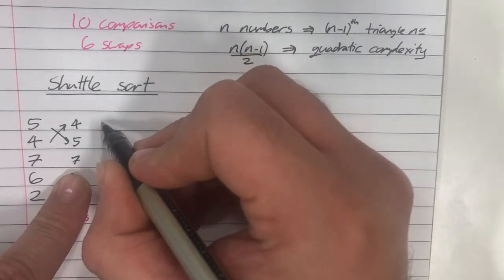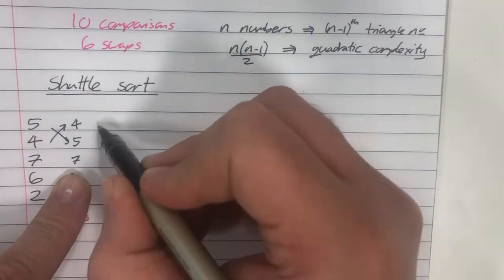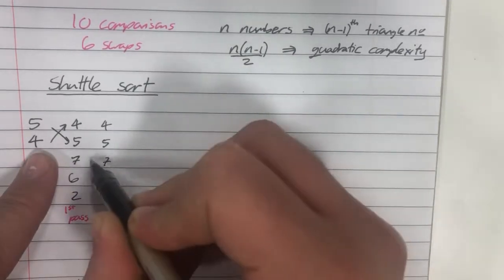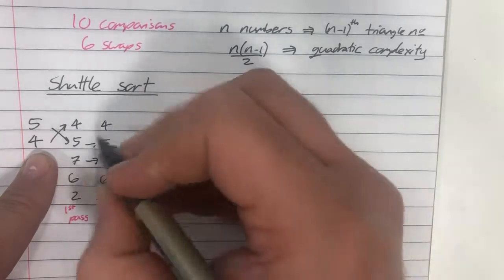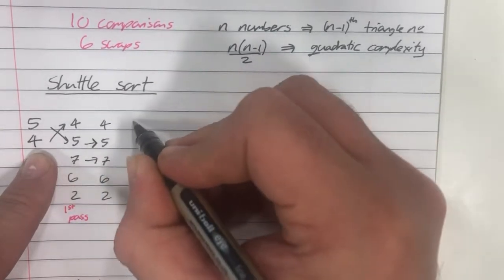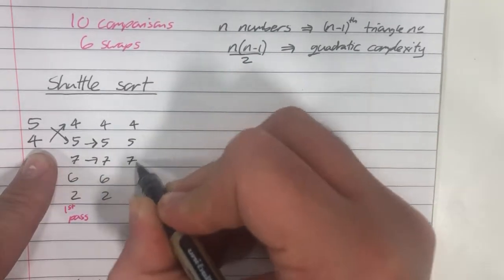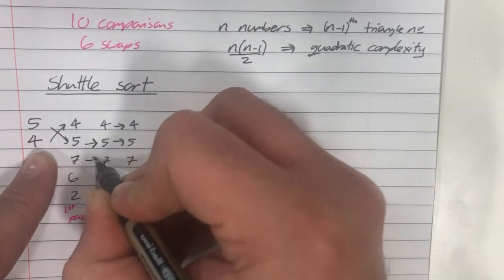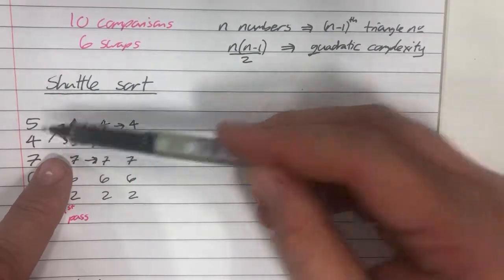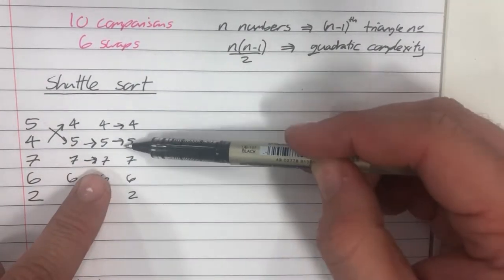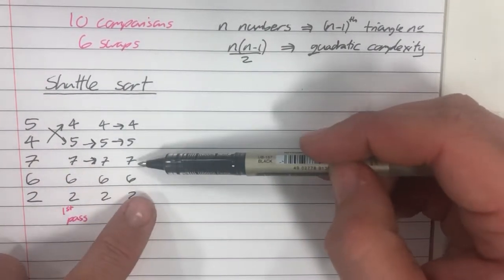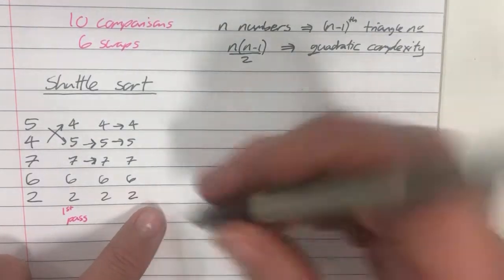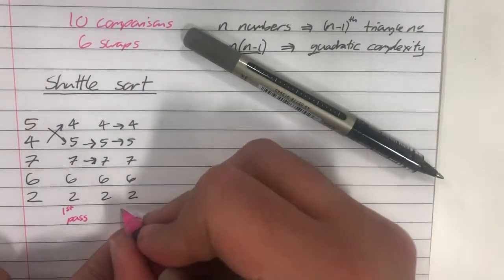So here, we now check the next 2. So we get 4, 5, 7, 6, 2, because there's no change. And 4, 5, 7, 6, 2. So it works its way up. So you did the first 2, then you did the second and third, then you do the first 2 again. And now you would do the fourth and fifth, sorry, the third and fourth. This is the second pass, by the way.